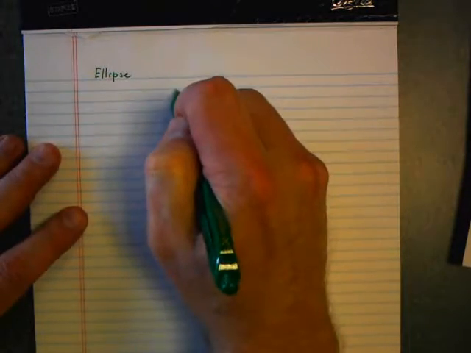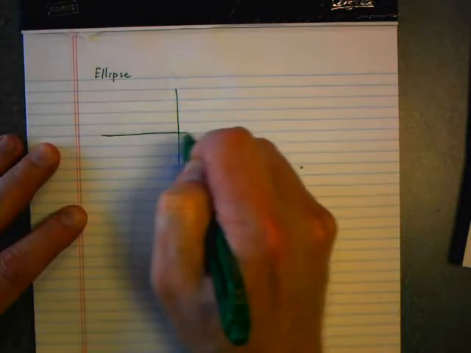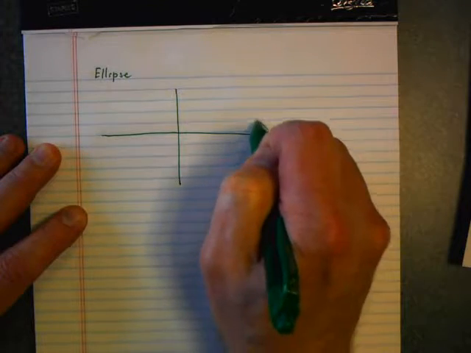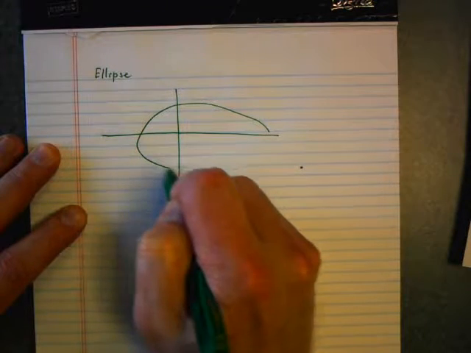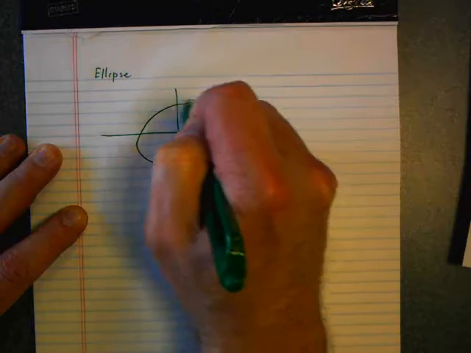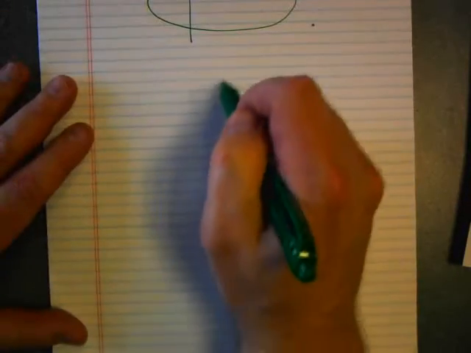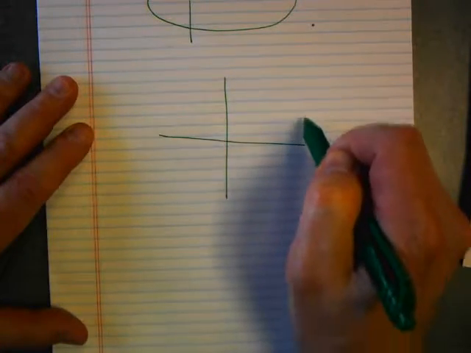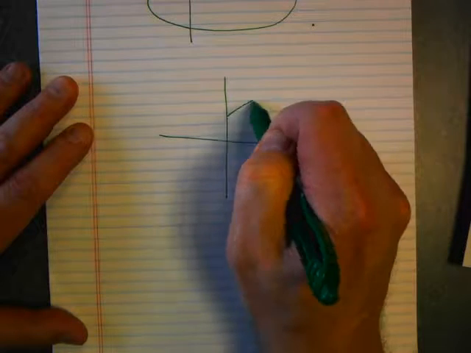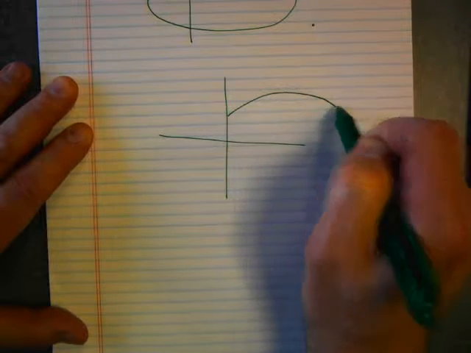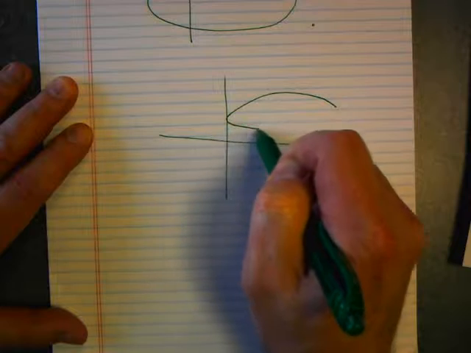All right, so for an ellipse, we're going to have lots of little things here. Let me try drawing a new one. That wasn't very good. Let's see, we'll go like this maybe. All right, that one's a little better. Still not very good, but it's a little better. All right, so that's an ellipse.